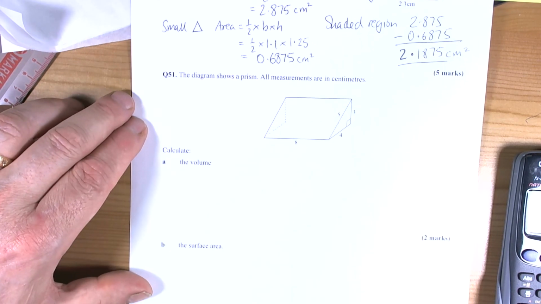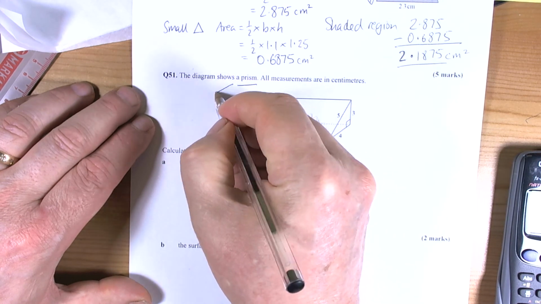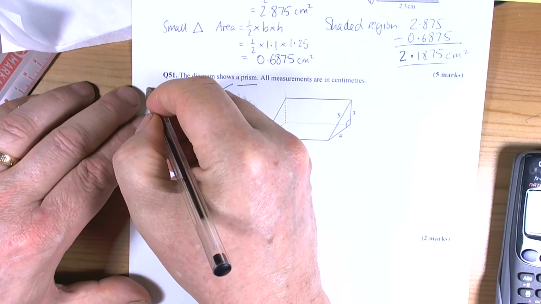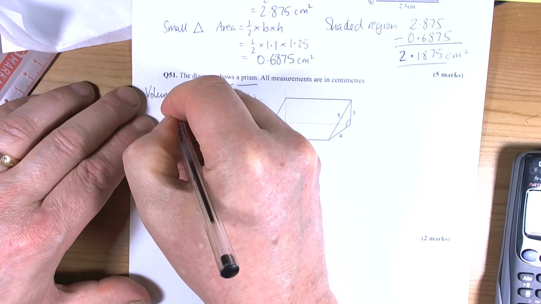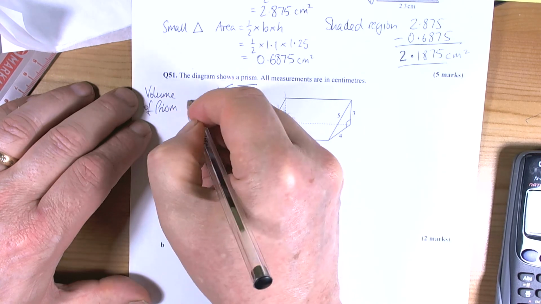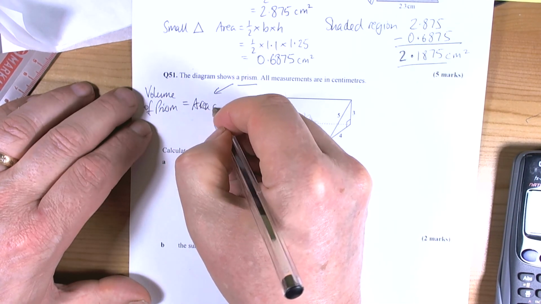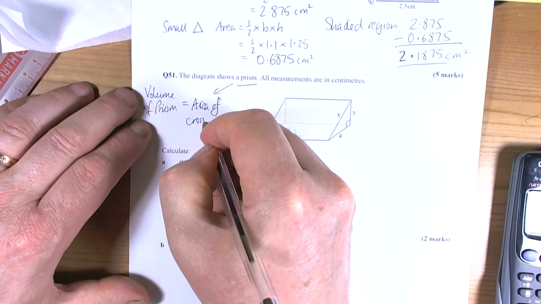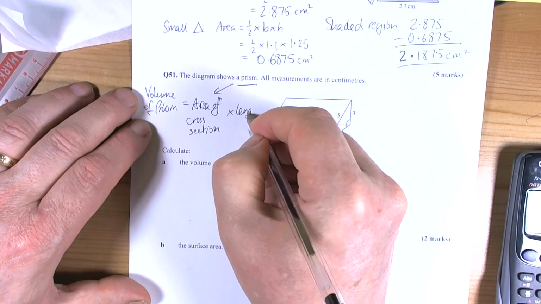So this next question asks you to work with a prism, and as soon as we see a prism, quite often we're thinking about volume, surface areas. So we know the volume of a prism, and again it's a formula that you need to make sure you know, guys. So volume of prism is equal to the area of the cross section times the length of the prism.